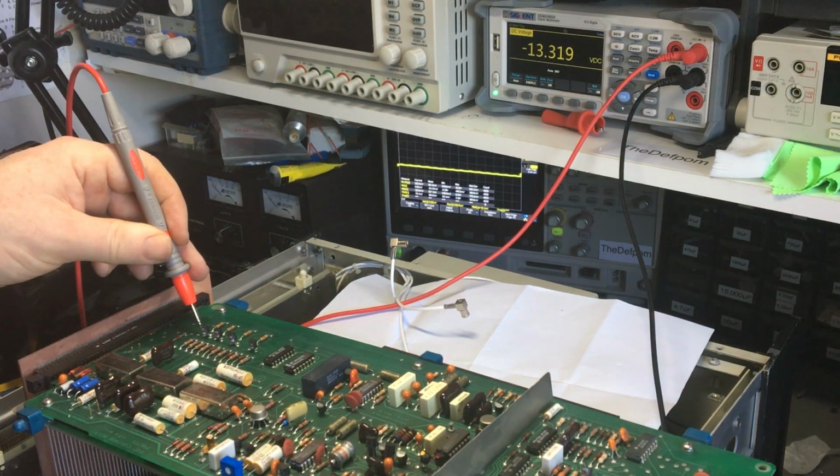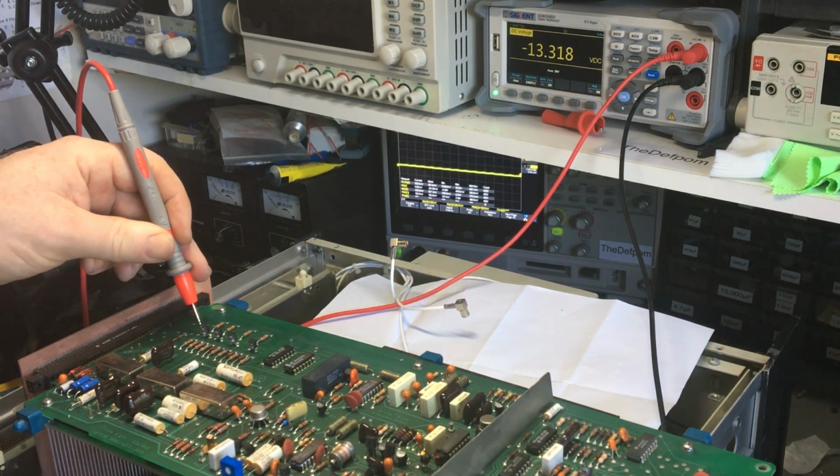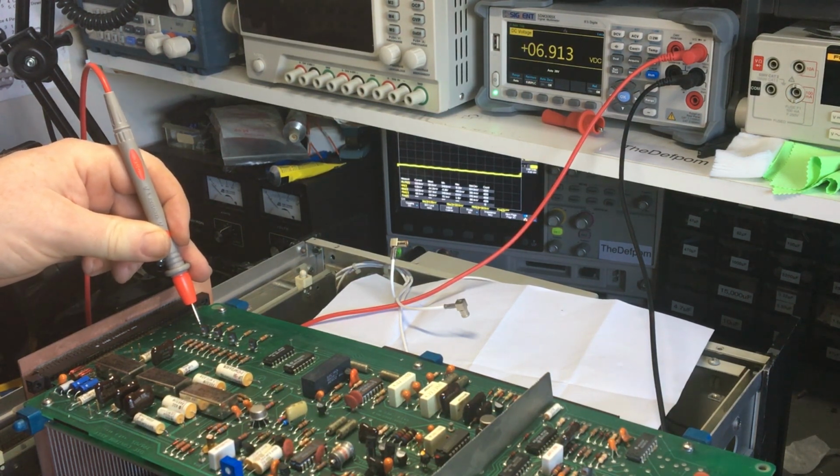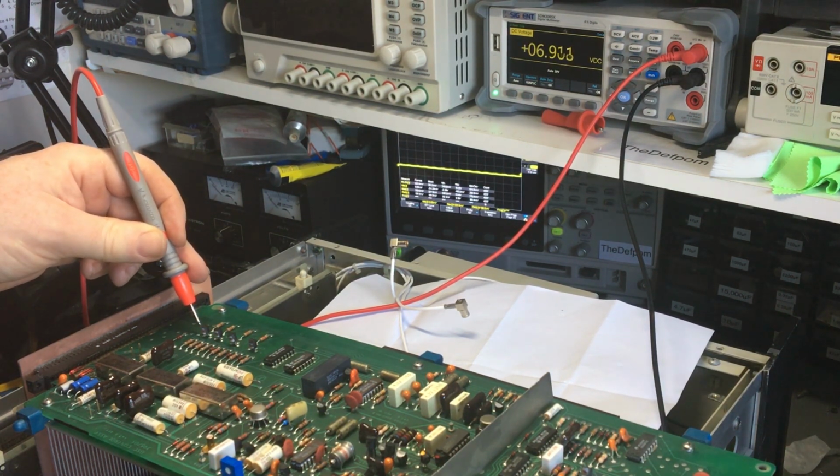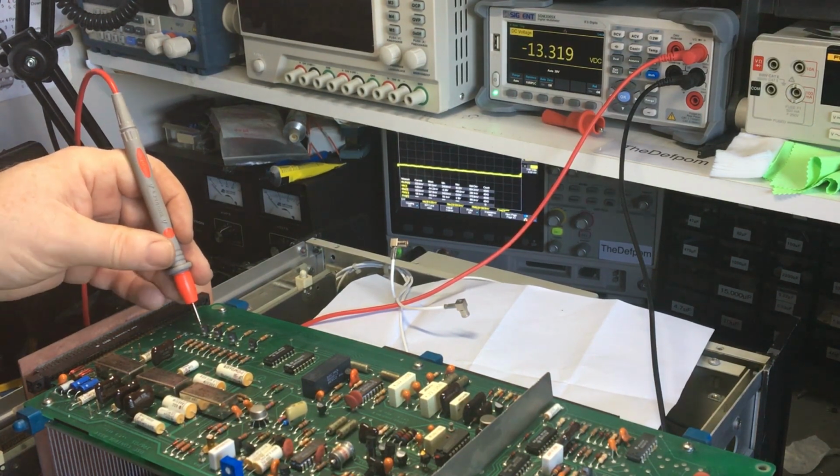So Q25 is one which should be off most of the time. Right, sorry, on most of the time. Is that right? On most of the time. So it should be on all ranges apart from 1 megahertz, which is correct. That turns off then.